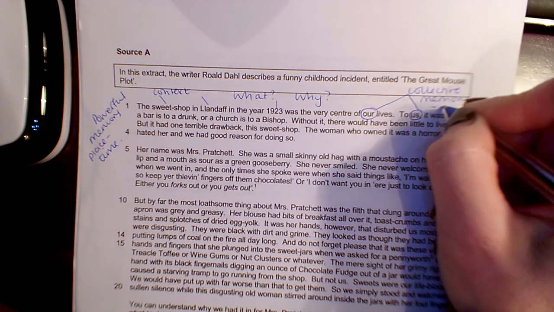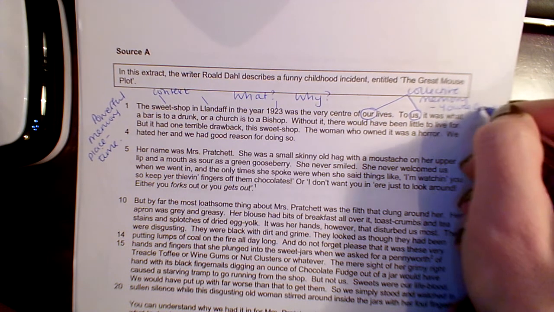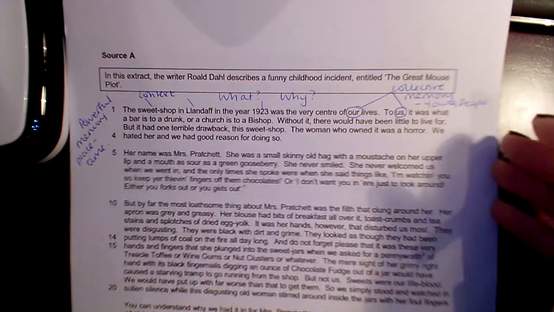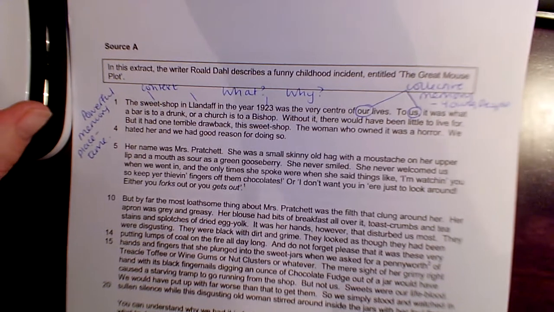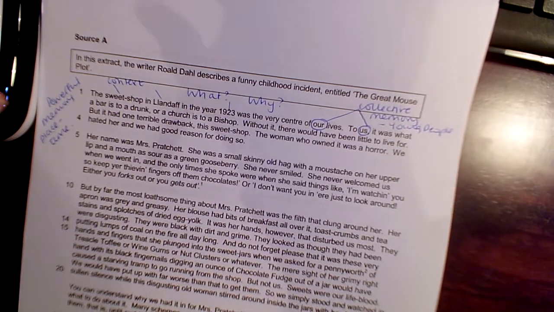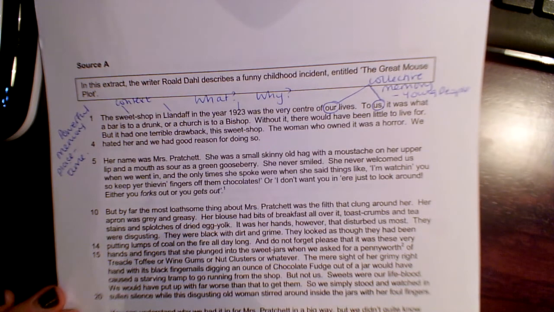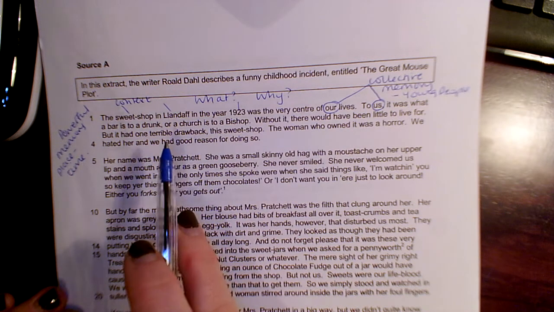So these are young people, this group, this gang, this collaboration of children, experiencing what it is with the sweet shop here.